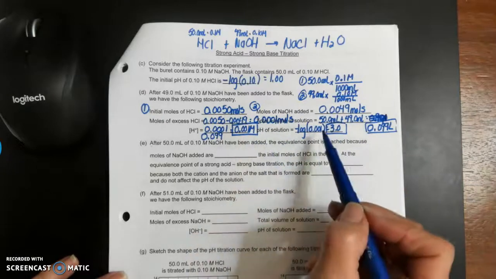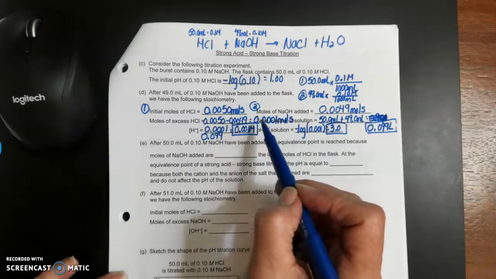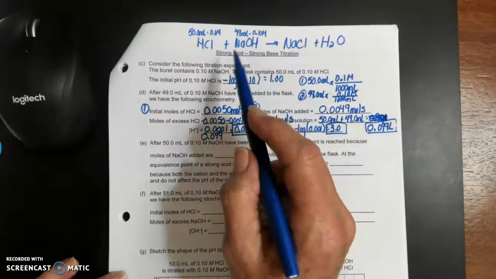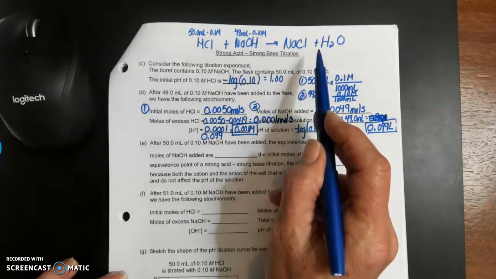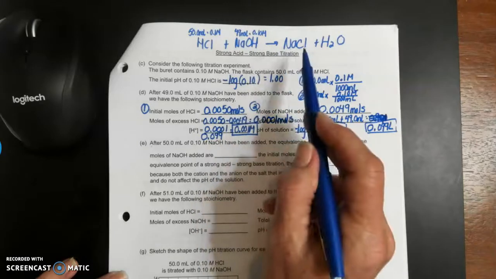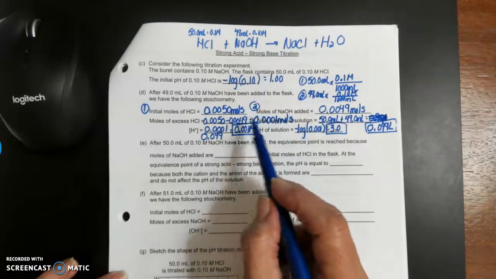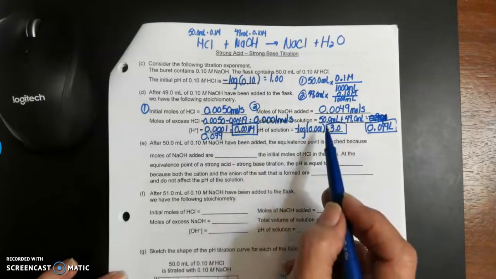I still have a little bit of excess HCl. That's why my pH is not neutral yet. When I get to the end of this titration, my pH will be neutral. It's not yet. I've got a little bit of excess of the HCl, so my pH is 3.